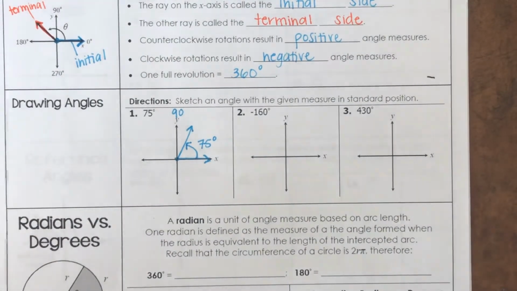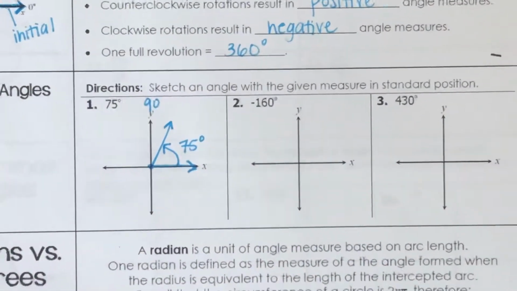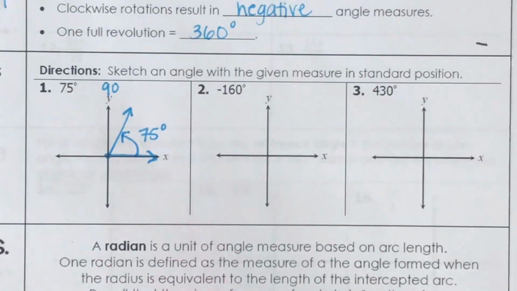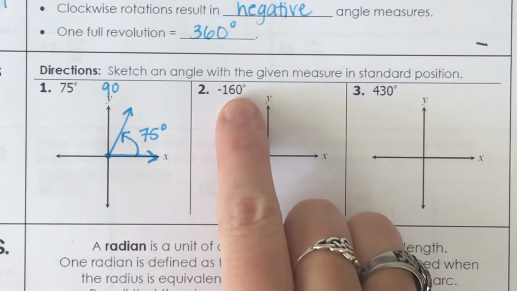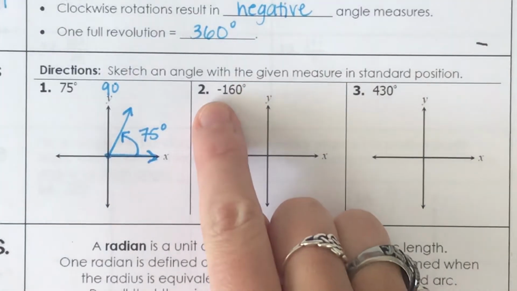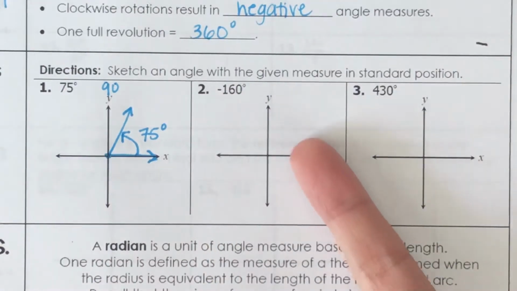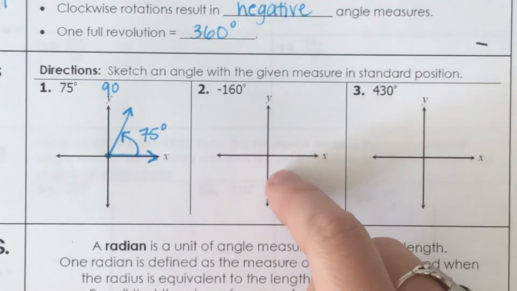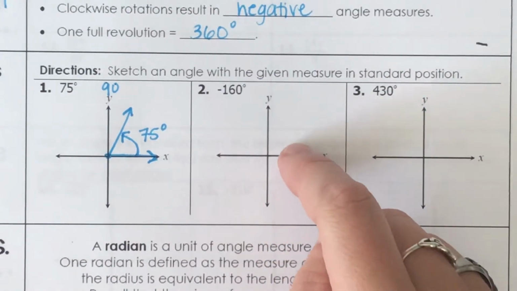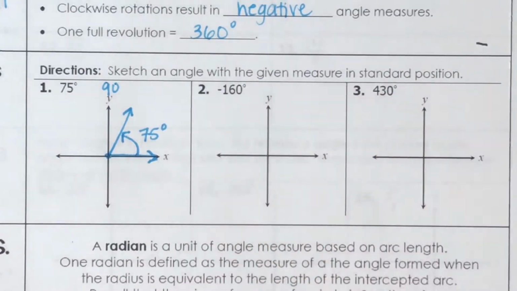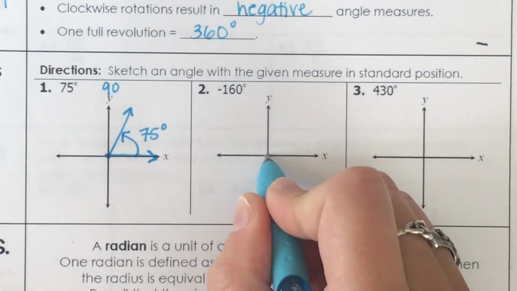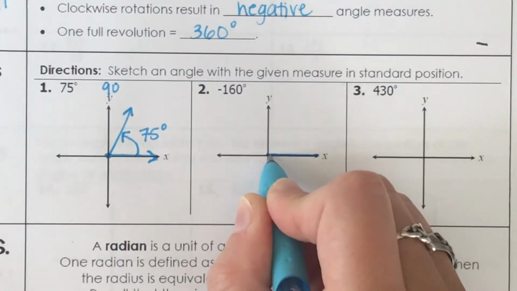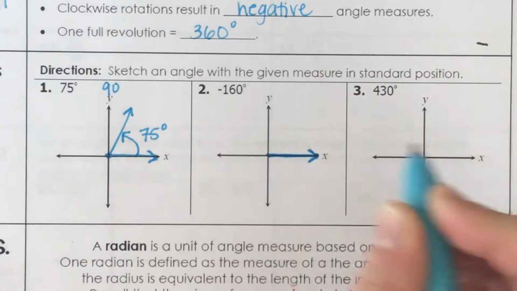The next one, I can make these a little bit bigger here. The next one is negative 160. If it is negative, I'm going to go clockwise, because I want to have a negative. Counterclockwise to the left would be a positive. So I'm going to start on my initial side right here. Okay, here's my initial side.